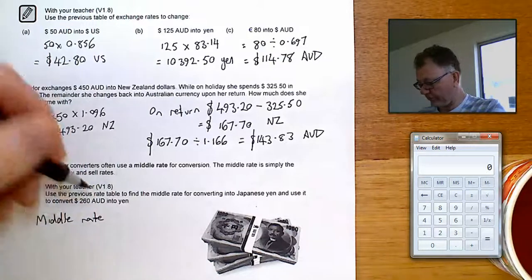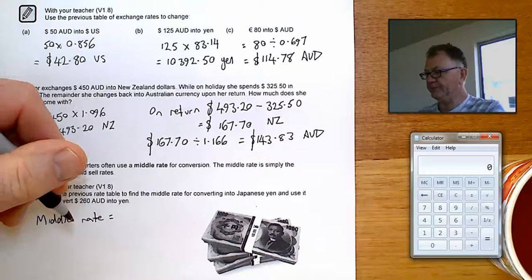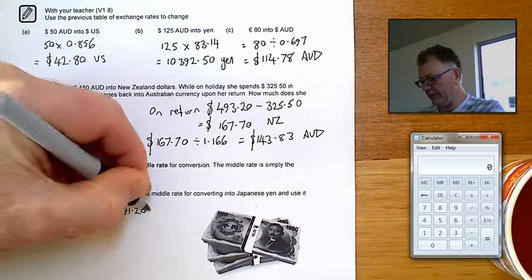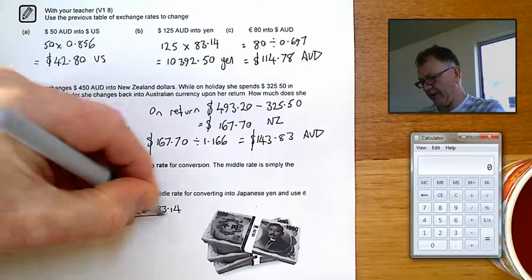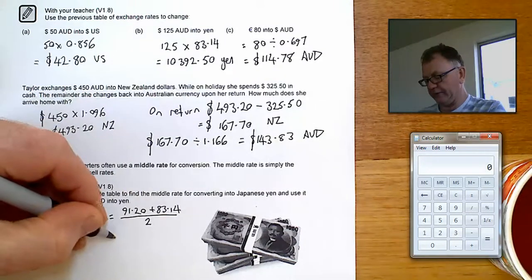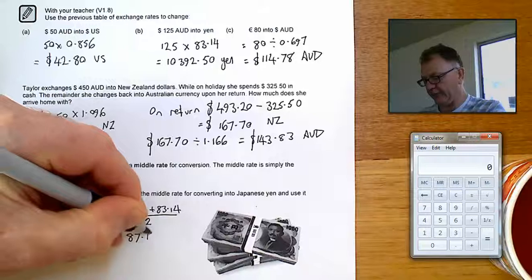So for Japanese yen, the buying and selling rates are 91.20 and 83.14. I want to average them, so I add them together and divide by 2. That'll give us a middle rate of 87.17.